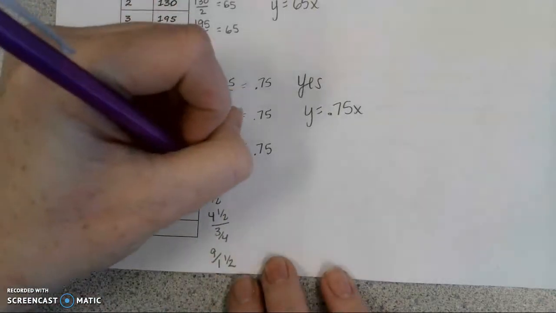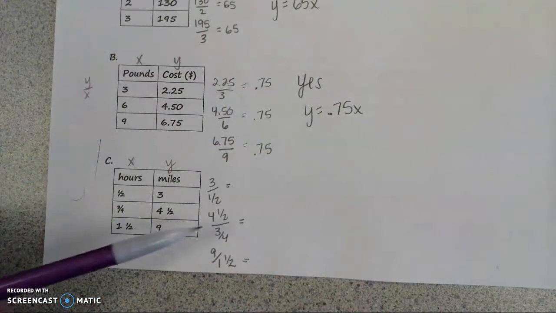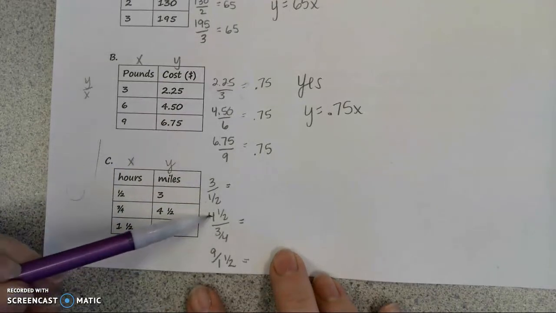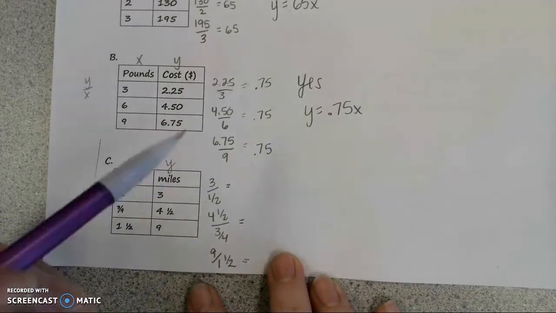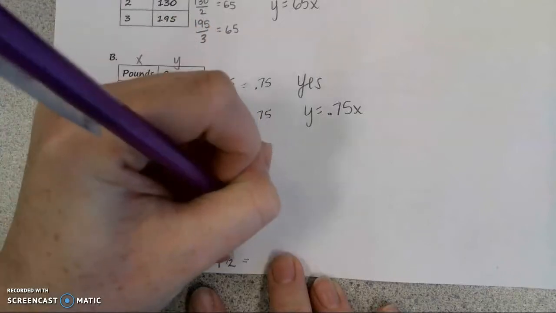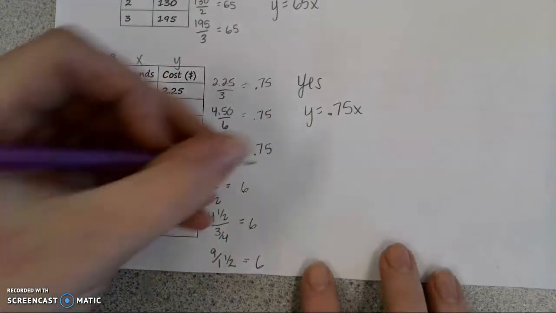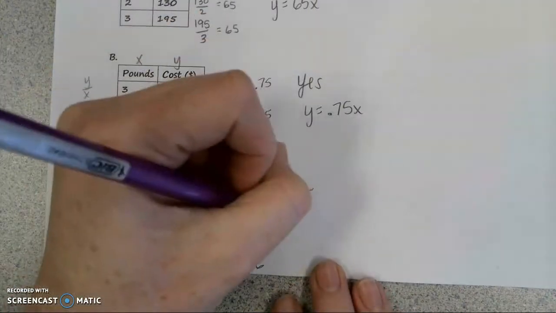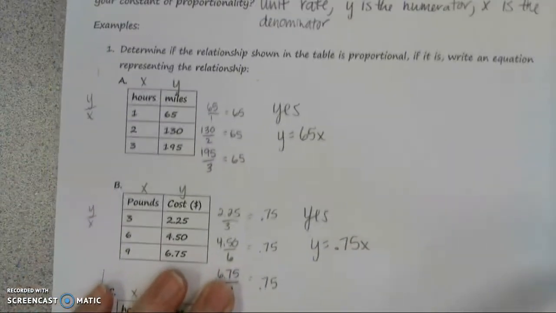So if I were to write all of this out and show all of my work, remember when we're dividing fractions, we're really multiplying by the reciprocal. And if we have mixed numbers, we need to change those to improper fractions. So what we would get each time if we did this division is we would get 6 as our constant ratio, or our constant of proportionality. So this is proportional, and the equation is y equals 6x. All right, flip the paper.